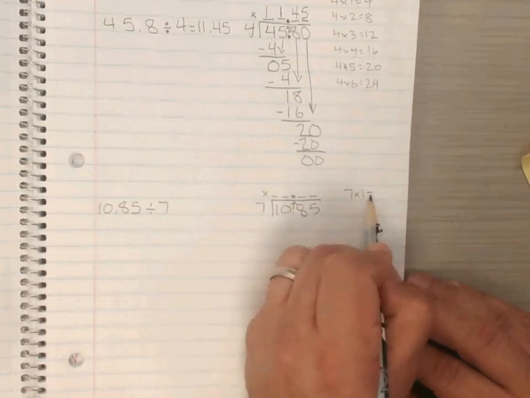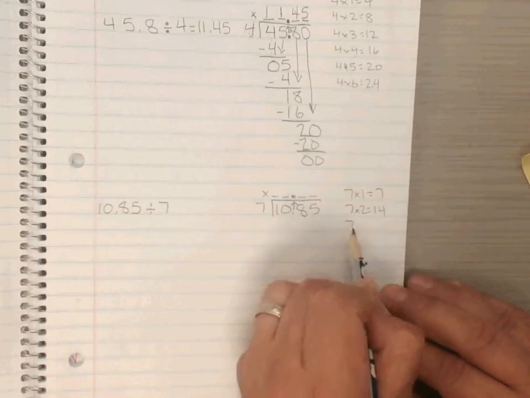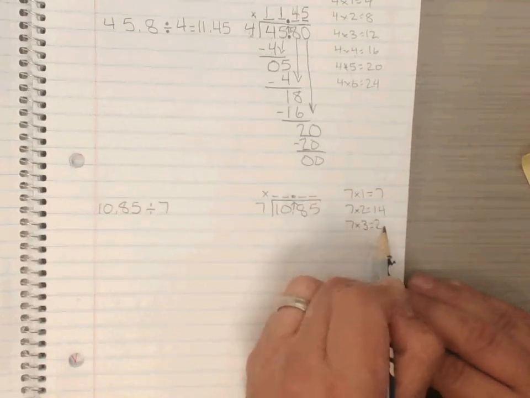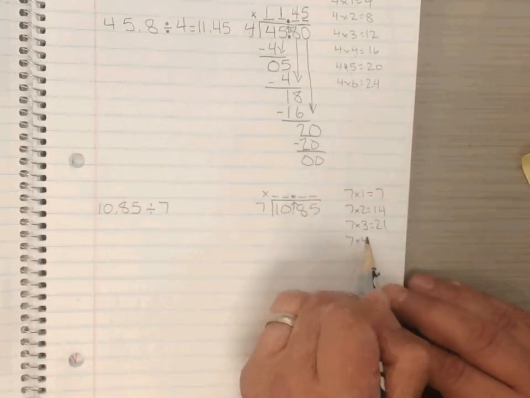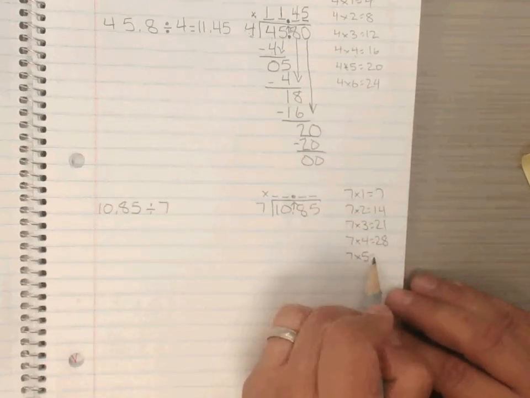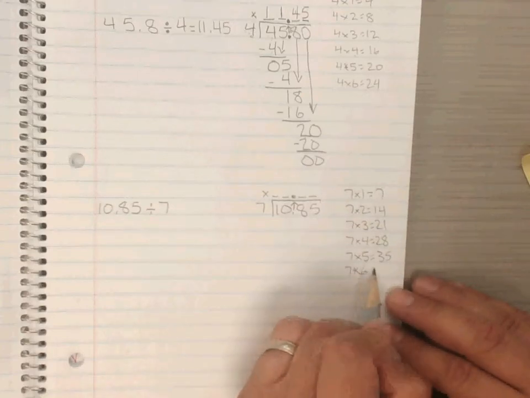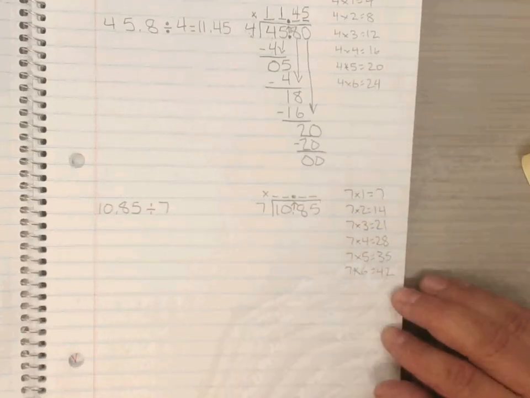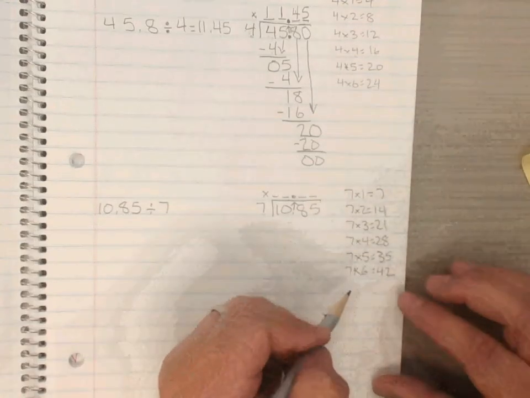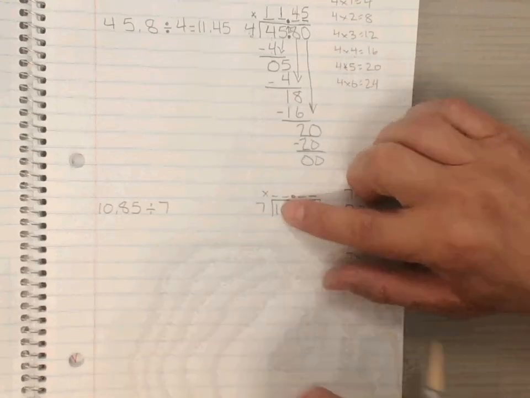7 times 1 is 7. 7 times 2 equals 14. 7 times 3 equals 21. 7 times 4 equals 28. 7 times 5 equals 35, and 7 times 6 equals 42. Again, I'm going to stop right there. If I need to extend my list, I will. But let's get started. Cover every number up.